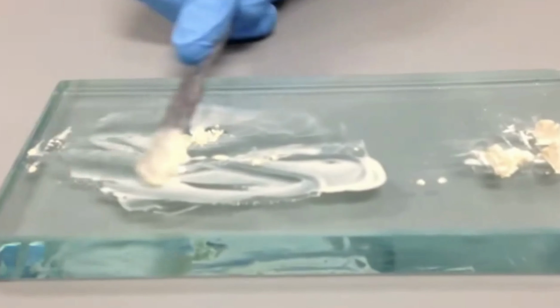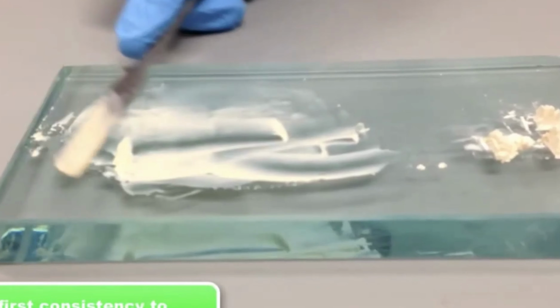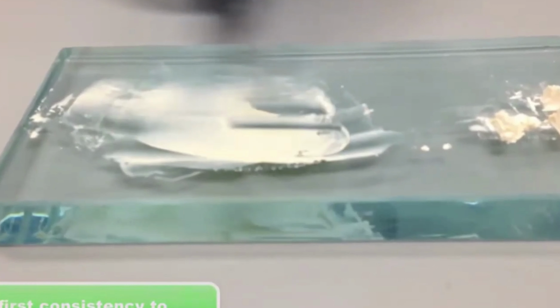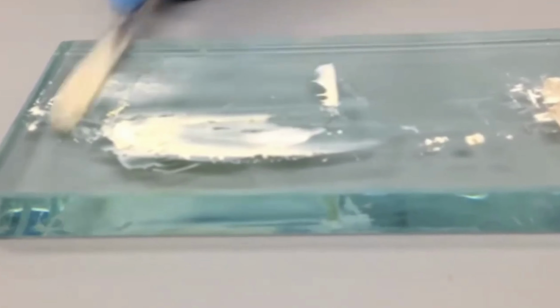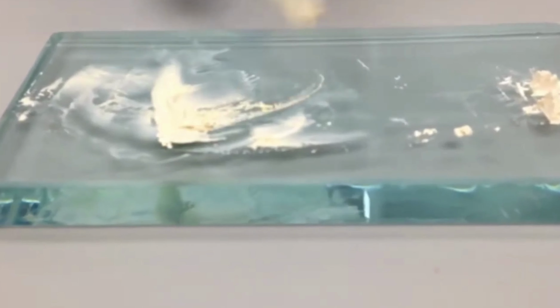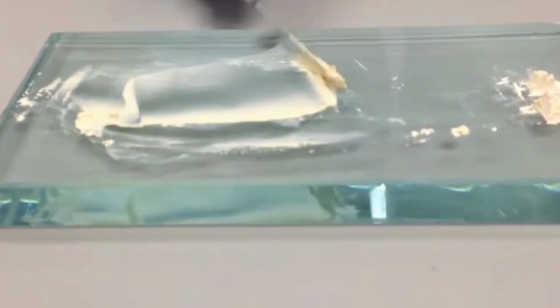And like I said before, the first consistency we're trying to achieve is a luting consistency. And that always comes first because it's more of a stringy consistency, whereas a base consistency is going to be more of a ball that you can roll into a ball.